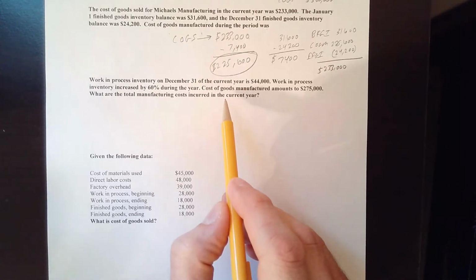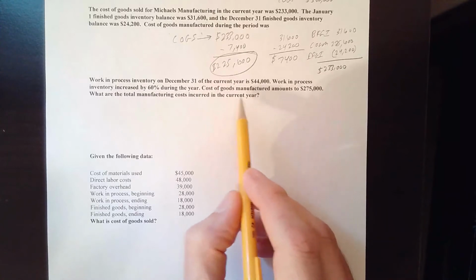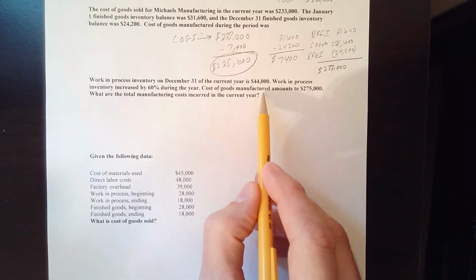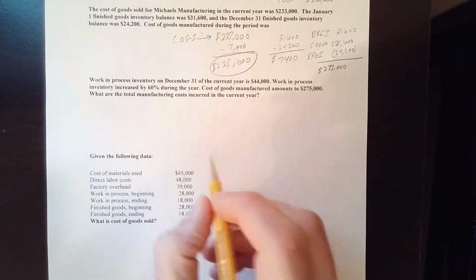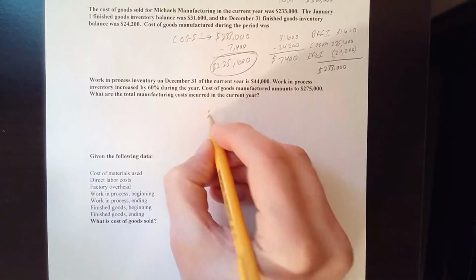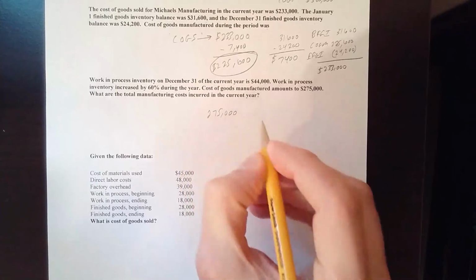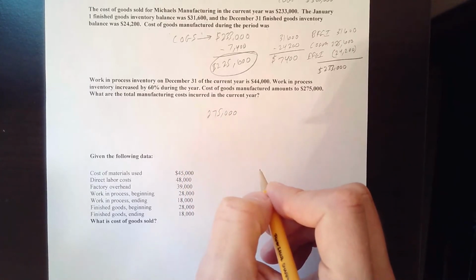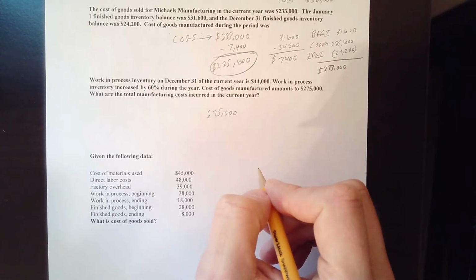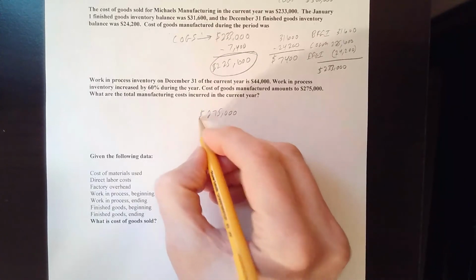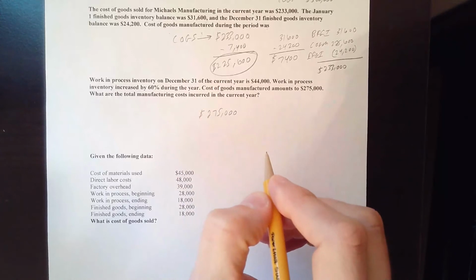Okay, well, I want to tell you that cost of goods manufactured is going to be our starting point here, because cost of goods manufactured represents all of the costs that were incurred during the year to manufacture product.